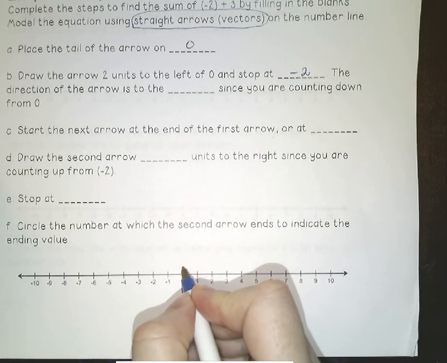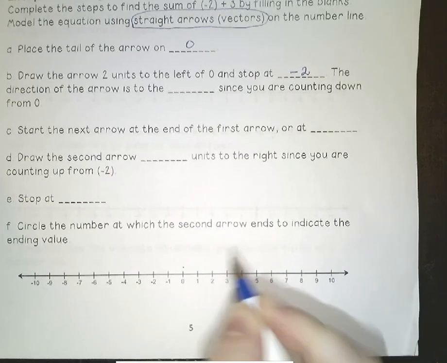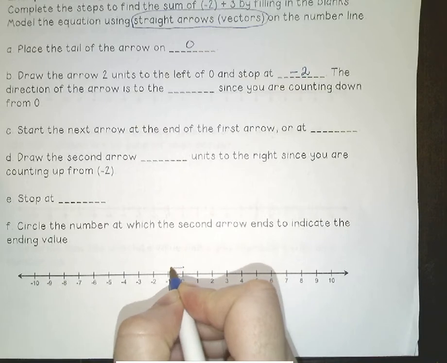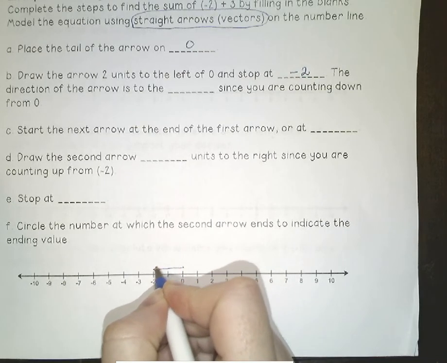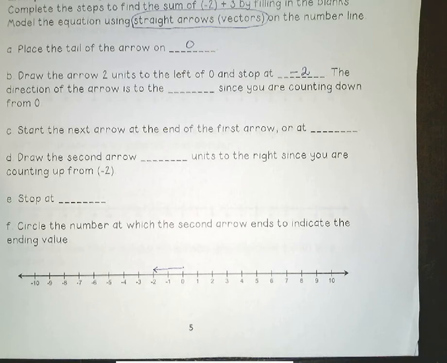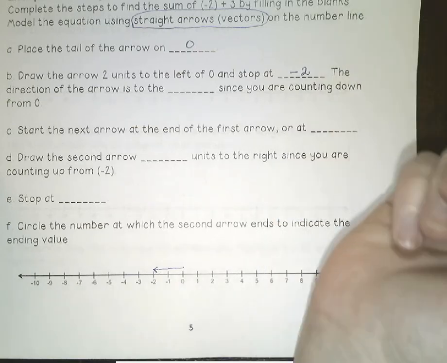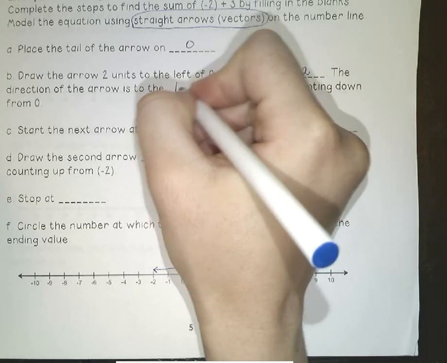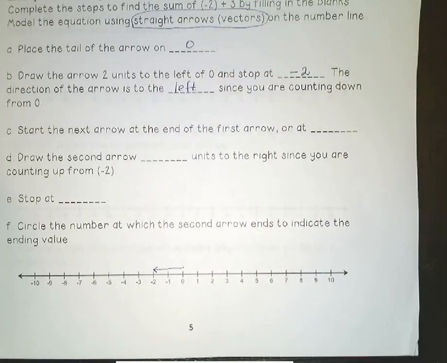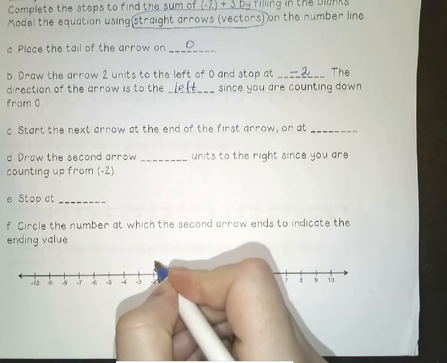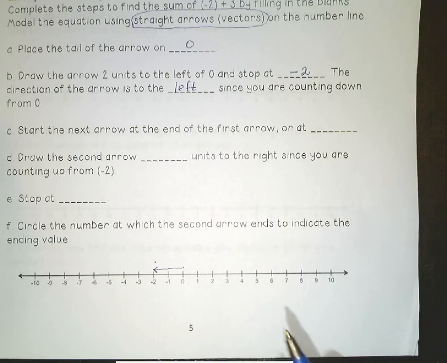We will start at 0, and now we are drawing the arrow 2 units to the left of 0 and stop at negative 2. So left of the 0, a straight arrow, that is called a vector. Okay, just like that. The direction of the arrow is to the left because we are counting down. Left. Now start the next arrow at the end of the first arrow. So where's the end of the first arrow? It's negative 2. That's where we are going to start.